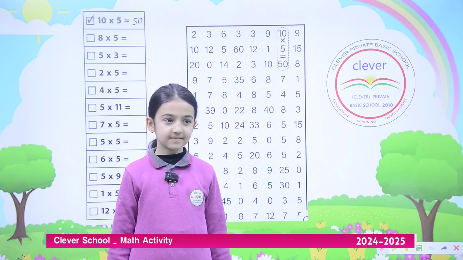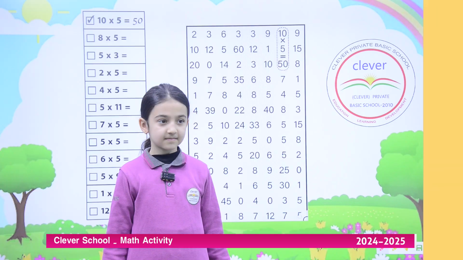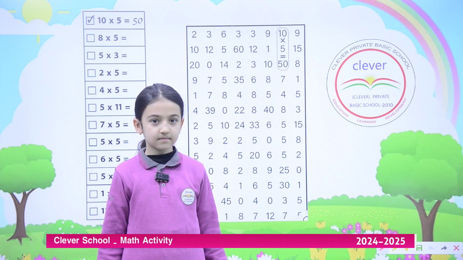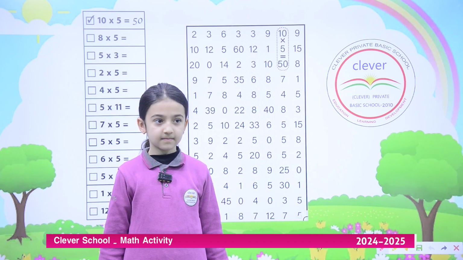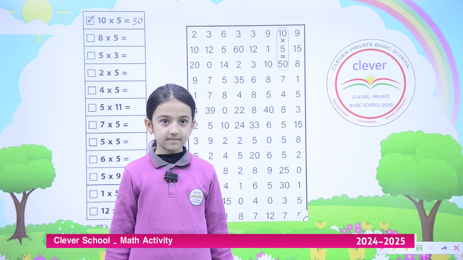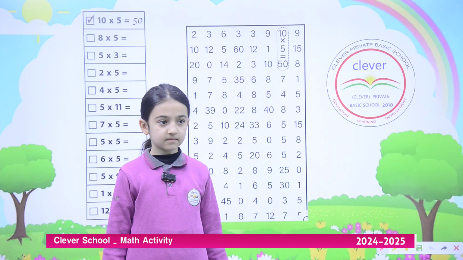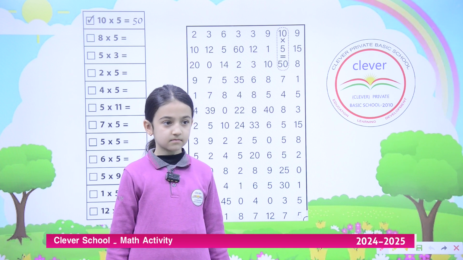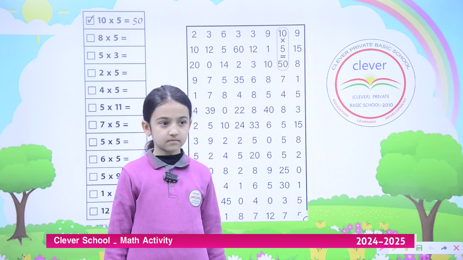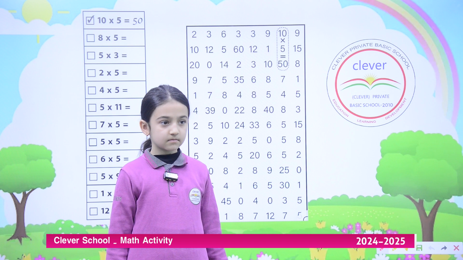Have you ever played a word search before? Well, this is a little different. It is a math search puzzle. In this puzzle, you will see a list of multiplication problems on the left. Your job is to solve each one and then find the correct answer hidden in the number grid.